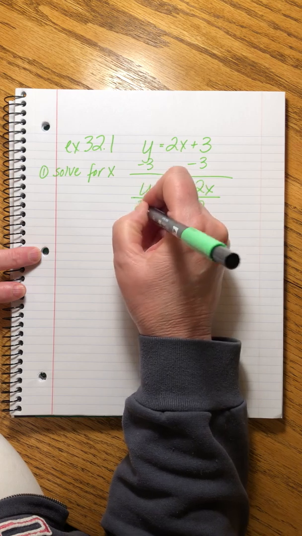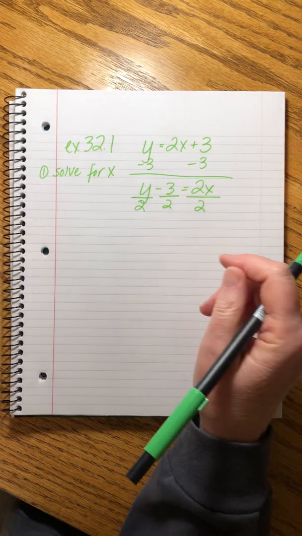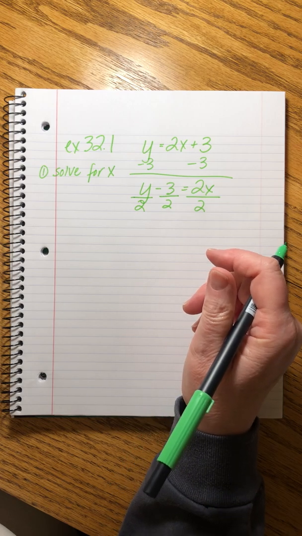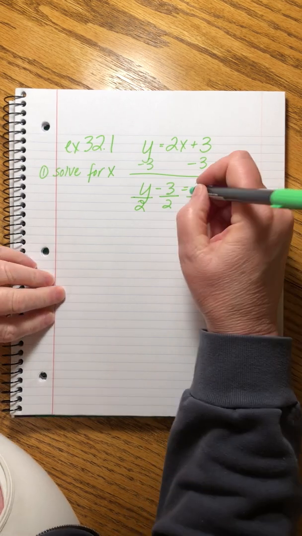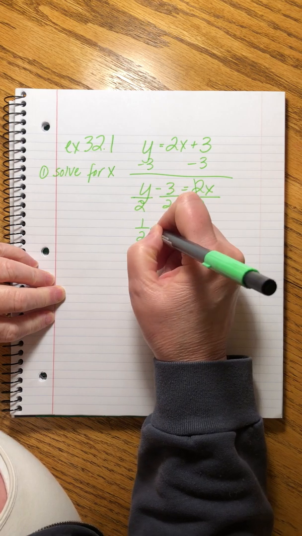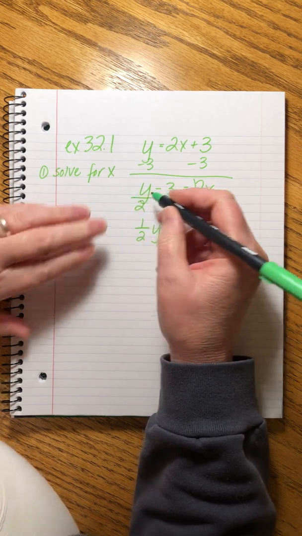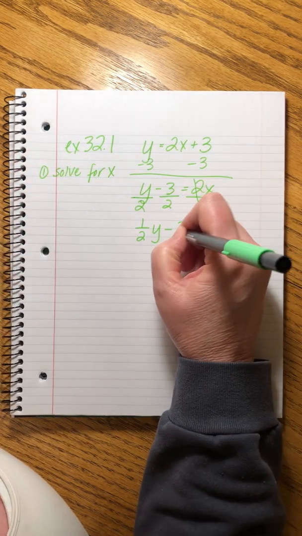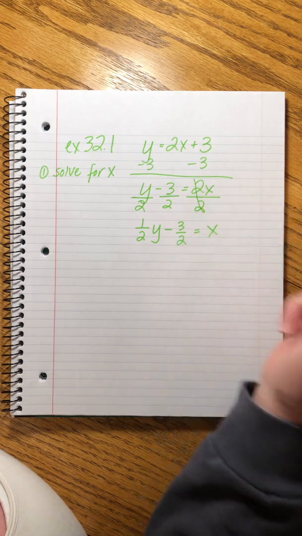And I like to do the terms separately rather than just show a combined number. That's usually the way we do it. And then I'll get 1/2 y. Again, I'm pulling the fraction apart and putting the variable there. Minus 3 over 2 equals x.